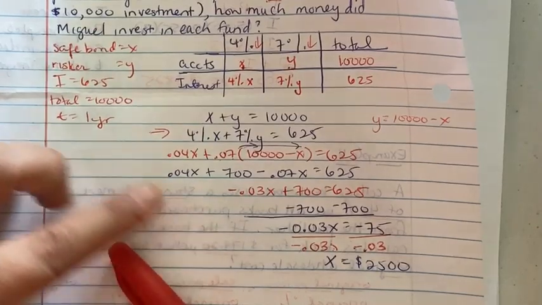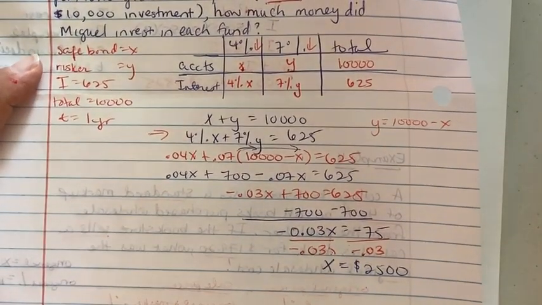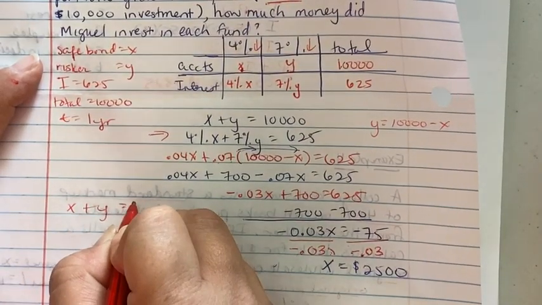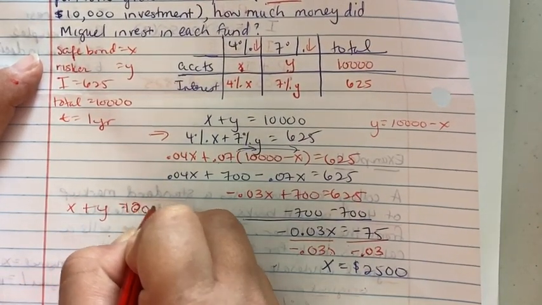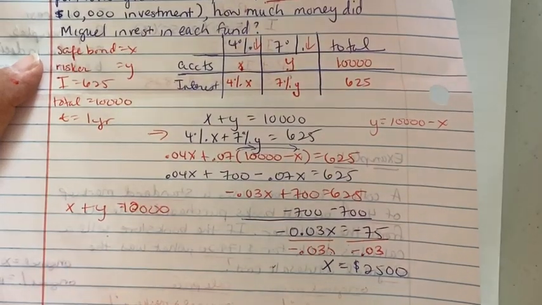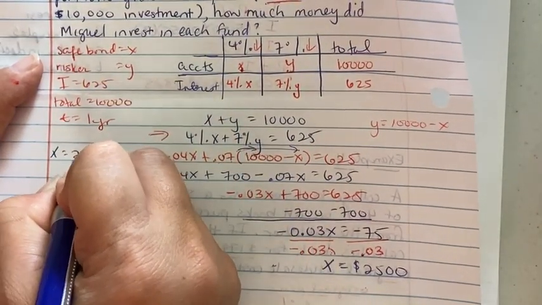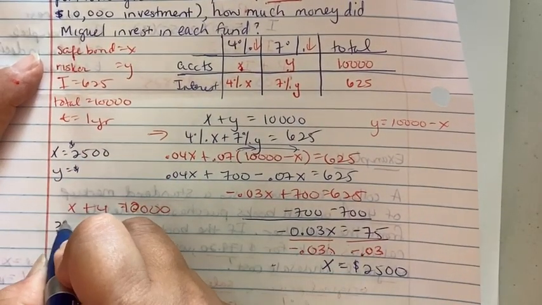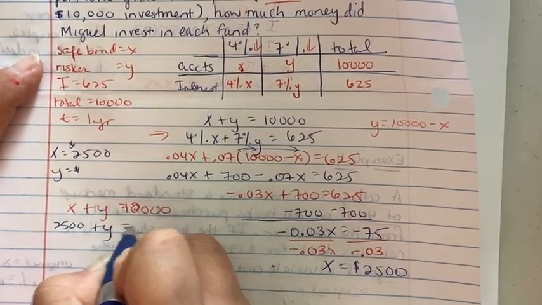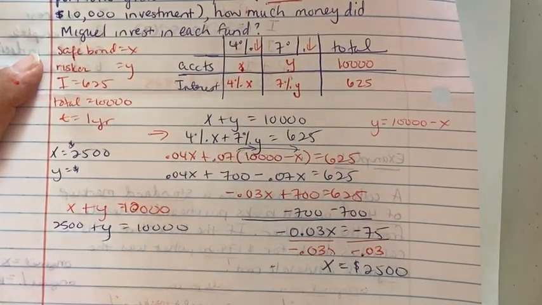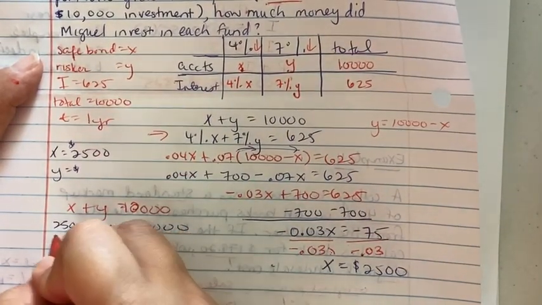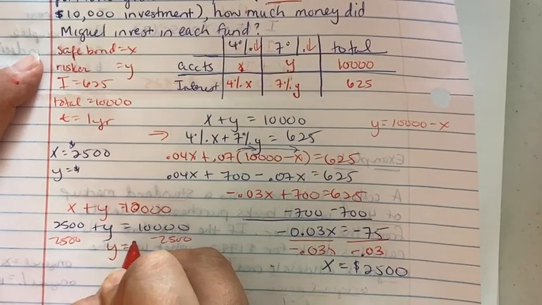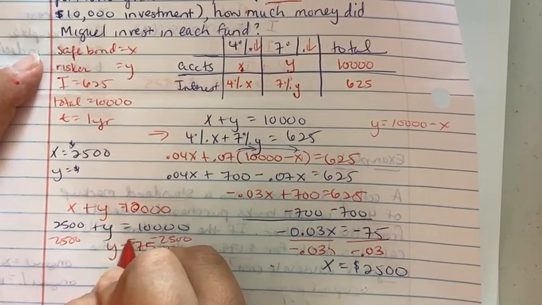So remember, X represented the safe bond. We said that X plus Y equals 10,000. Well, we know that the X is $2,500. The Y is what we're trying to find. So 2,500 plus Y equals 10,000. Subtract 2,500 over. So Y is 7,500.